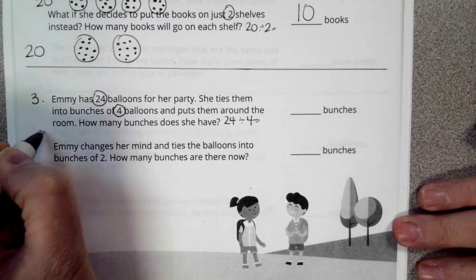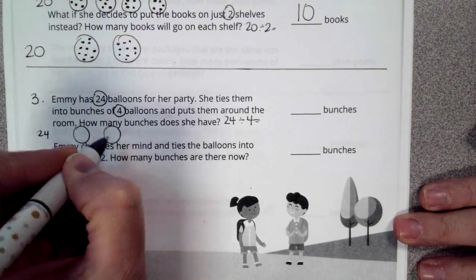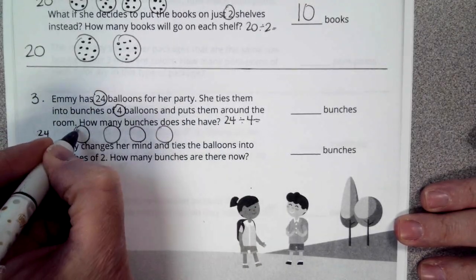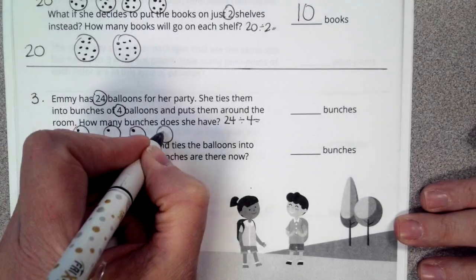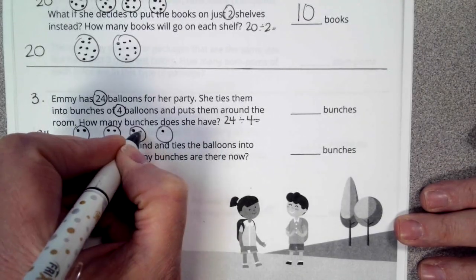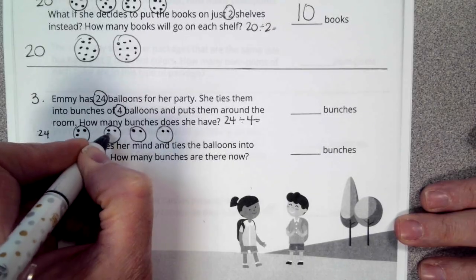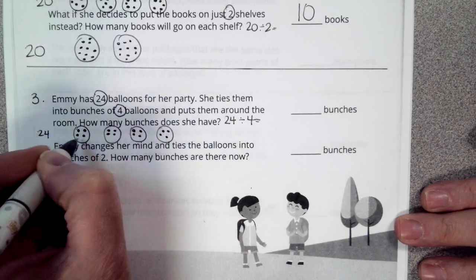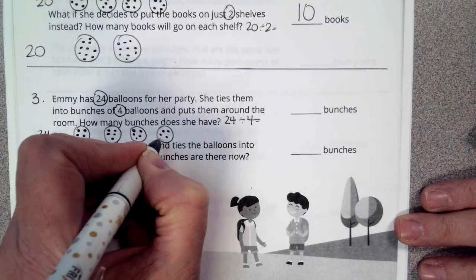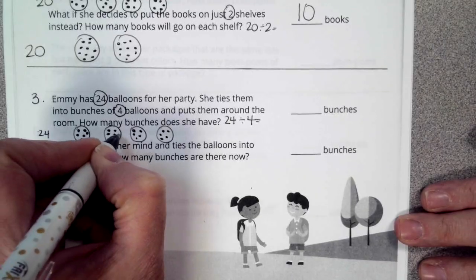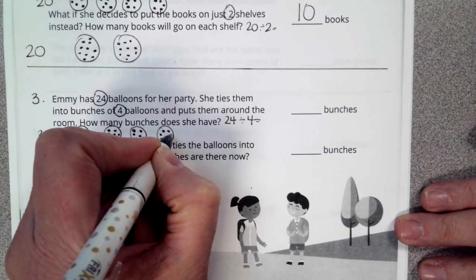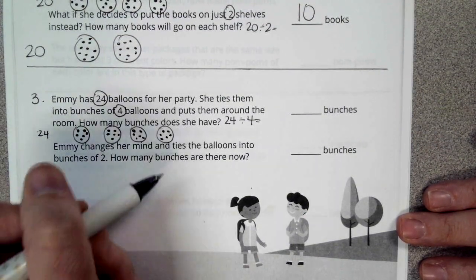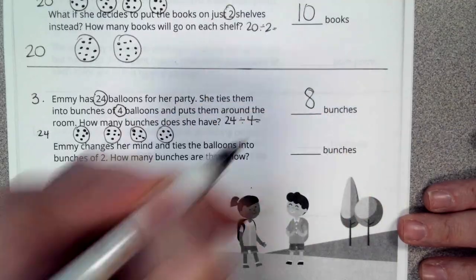Okay, so 24 is our big number. 4 groups. I'm going to put one at a time in until I get to 24. 1, 2, 3, 4, 5, 6, 7, 8, 9, 10, 11, 12, 13, 14, 15, 16, 17, 18, 19, 20, 21, 22, 23, 24. Okay, and there are 8 in each, so the answer is 8.